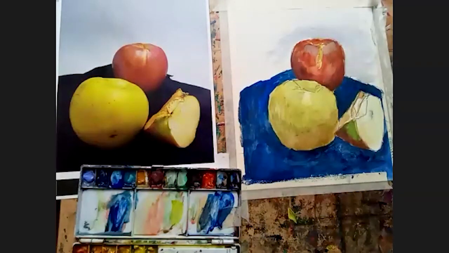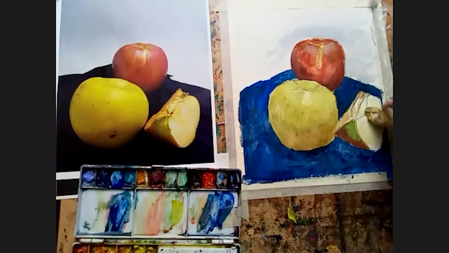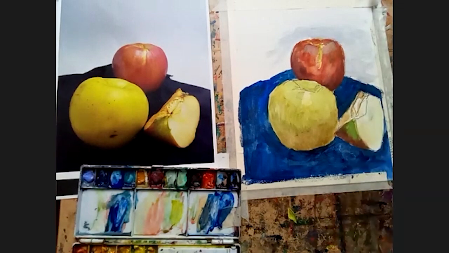But if you have wet white, yeah, no, my wash is finished. And I also slightly leaned on this. Got blue there.